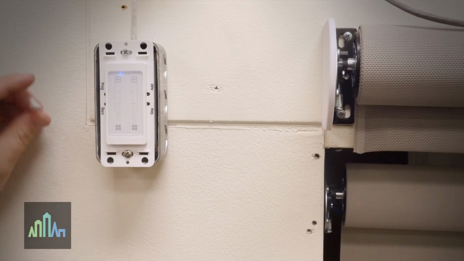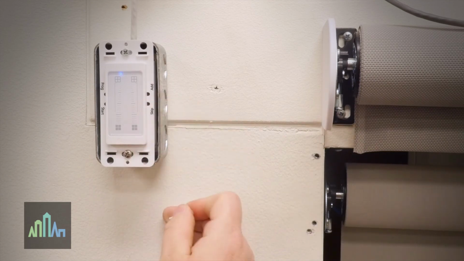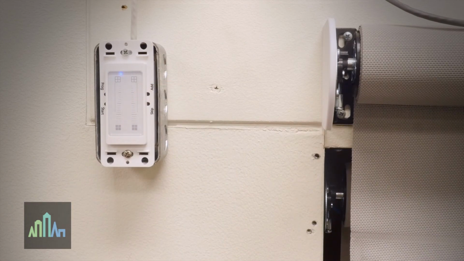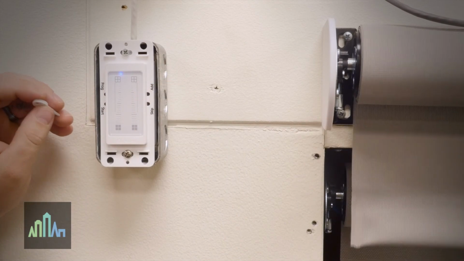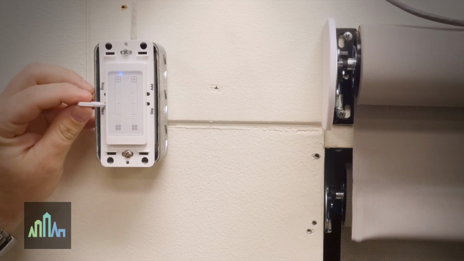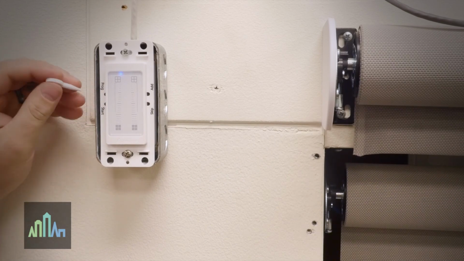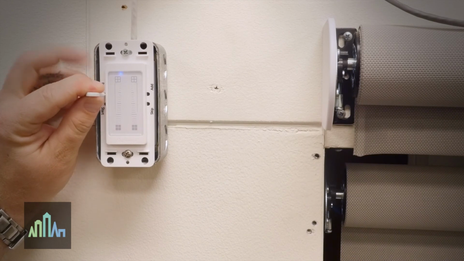My shades are going to begin to identify. I don't want that one, so I'm going to skip it. I want this one, so I'm going to add it. Again, hit the start to confirm your group. This is the one I want, that is correct. Hit start again, and it will stop identifying. To exit programming mode, hold the program button for 5 seconds until the LEDs go out.